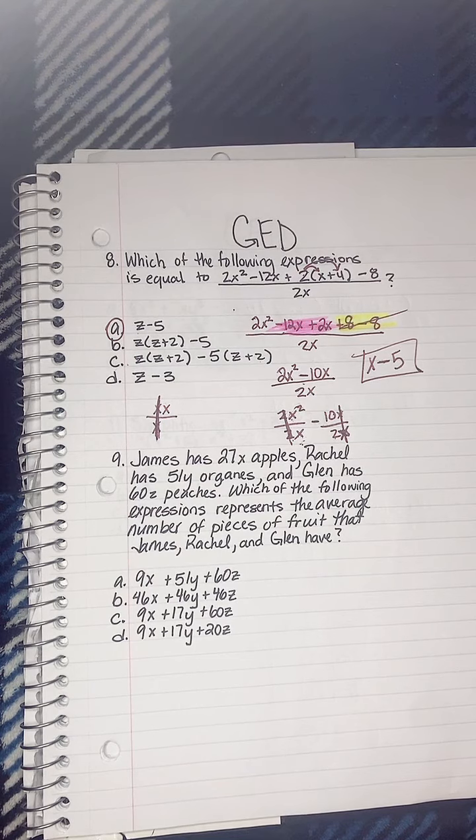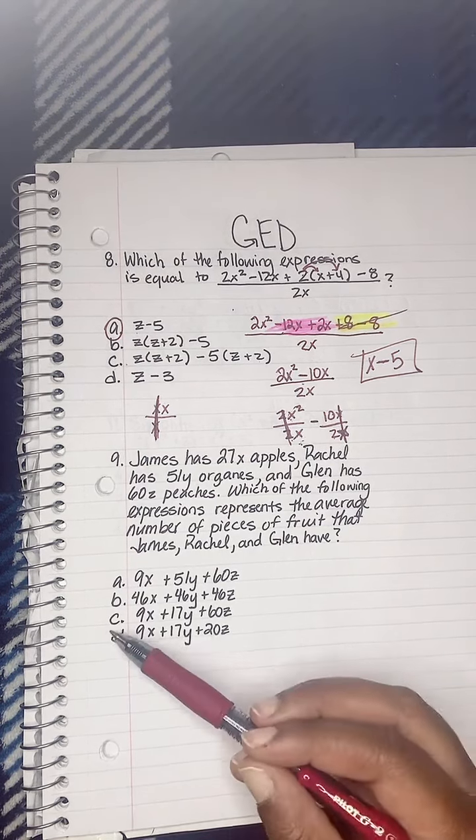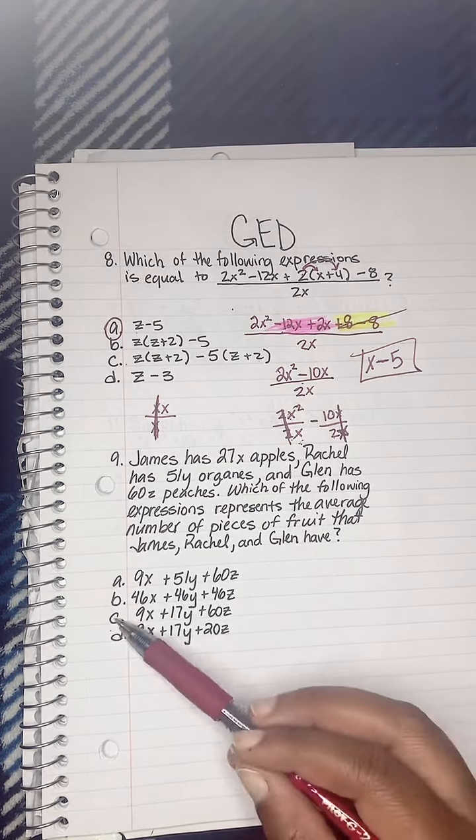Okay, yes. DJ said they don't cancel, they make 1. Yes, you are correct. X divided by X goes to 1. So 9 is C. Okay, so you got 9 is C.